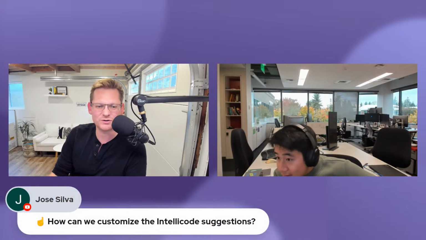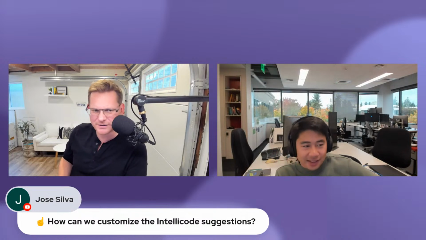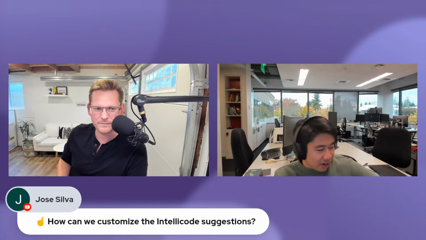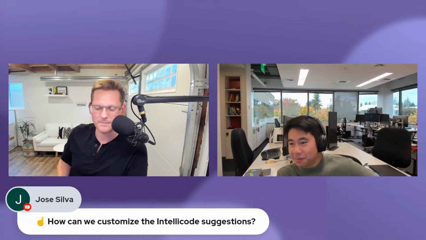Okay, so Jose has another question here. How can we customize the IntelliCode suggestions? Is there any extensibility in IntelliCode at all? Yeah, we've started with some base experiences. I'll have to double check what settings are available to the public.